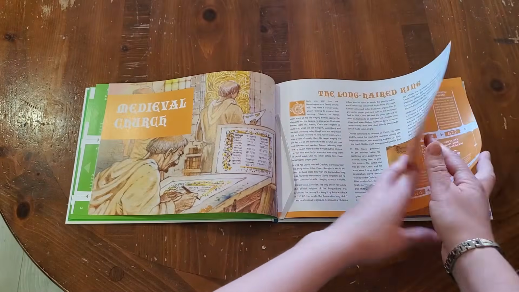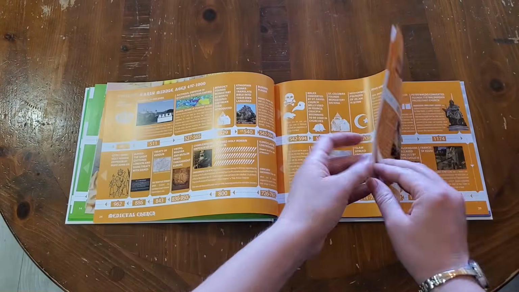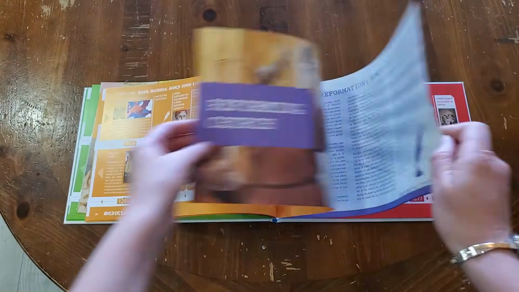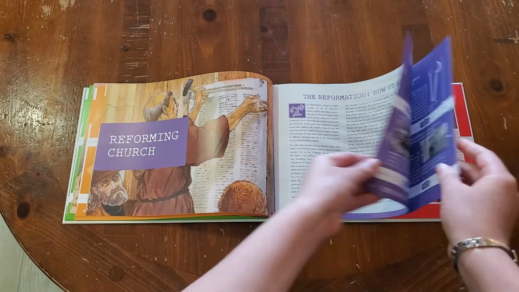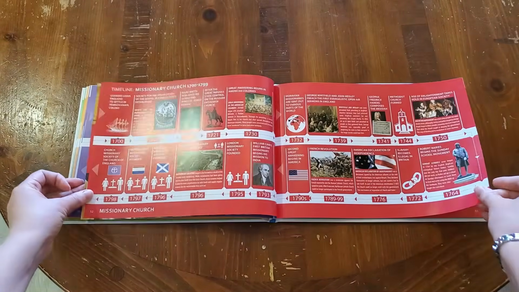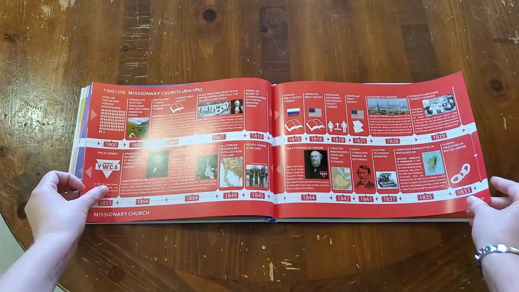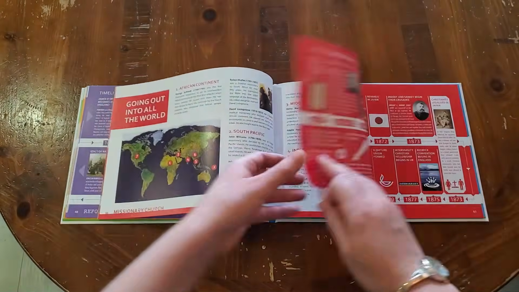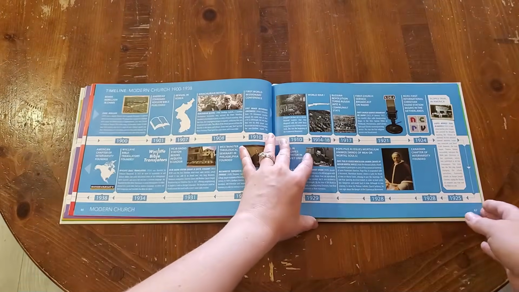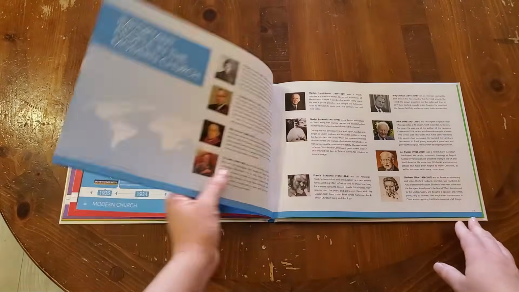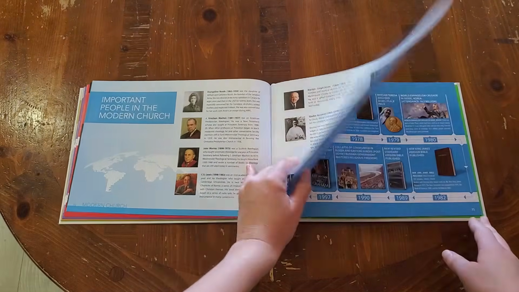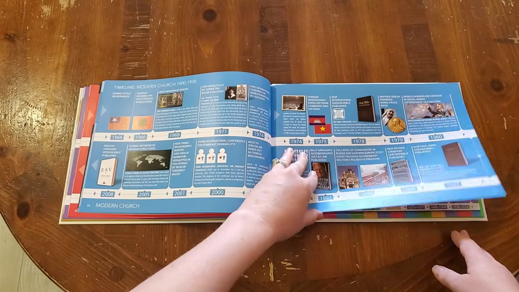Again, I haven't read all this, so we're in the early Middle Ages. Kind of jump ahead, reforming the church, how it all began. And I just think this is a great little side piece to have along with history, showing not just the history of the world, but the history of the church as we go through the world and how it's shaped and formed with what was happening in the world. They're not completely separate. Important people in the modern church. So we are in the modern church now.